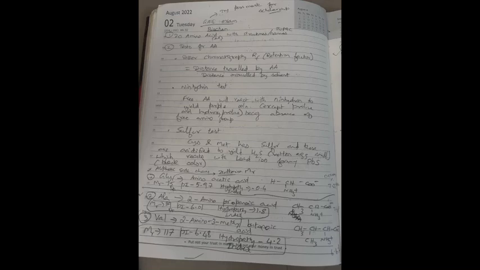Next we will see how some of these biomolecules come in amino acids. There are basically 20 different amino acids, and all these amino acids can be classified in different ways. Some are classified based on side chains, and we will see how they are classified based on side chains.